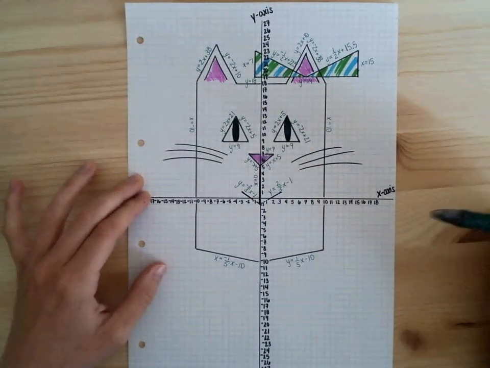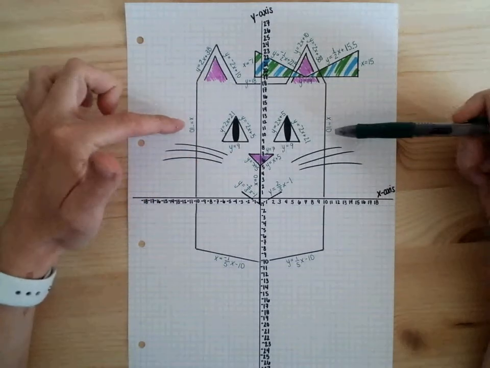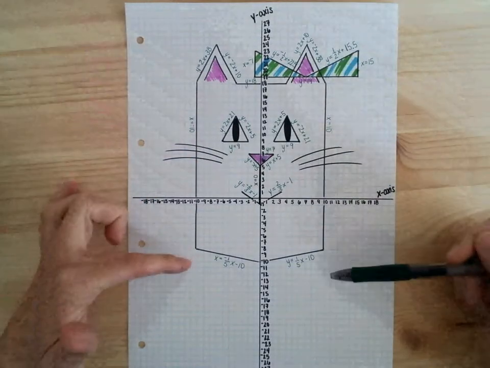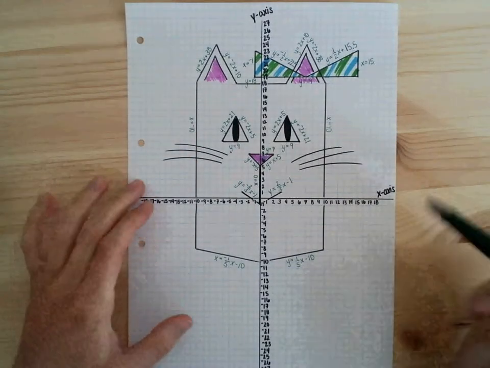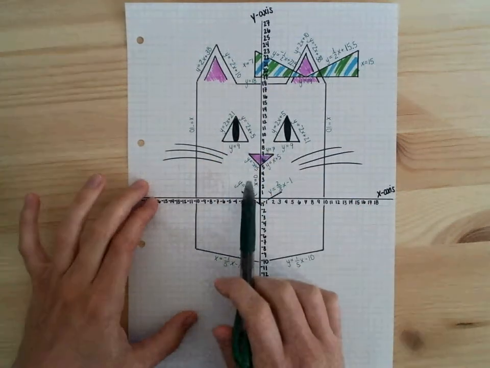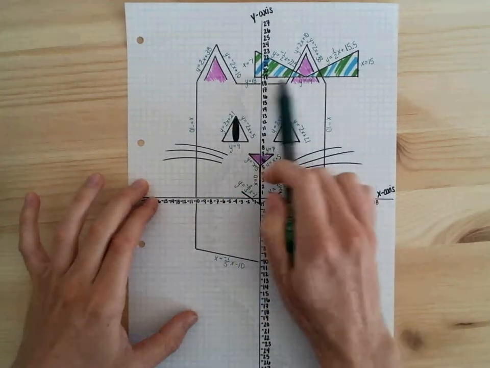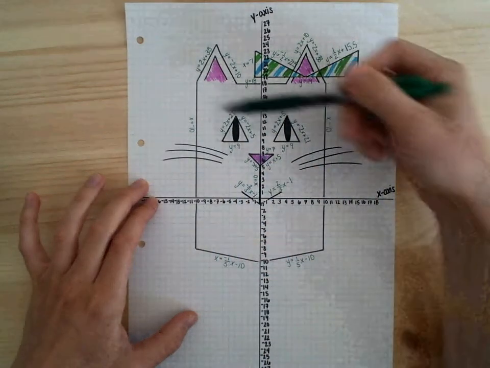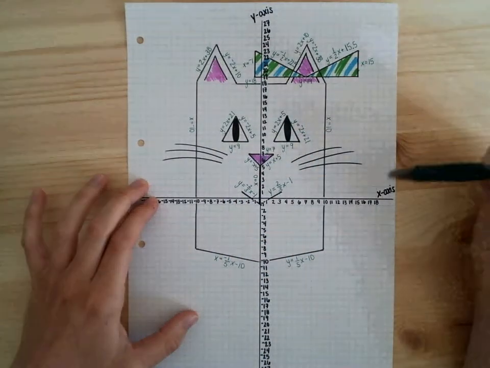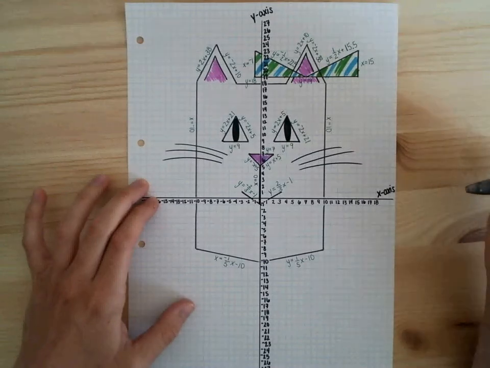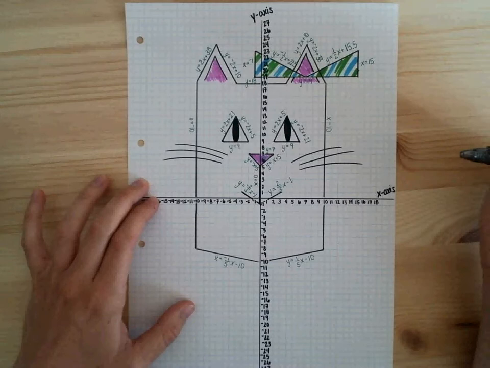You'll notice that all of the vertical lines are x equals lines because they cross through the x-axis. You'll notice that all of the horizontal lines are y equals lines because they cross through the y-axis. Their slope is 0, whereas for the vertical lines, their slope is undefined. Probably the hardest part of drawing this picture with line segments is knowing the y-intercepts. The slopes are pretty simple.